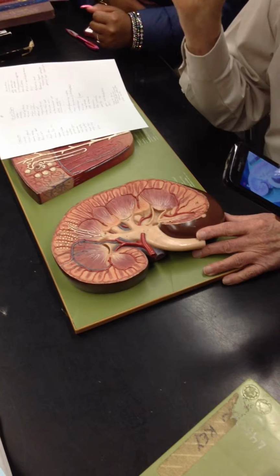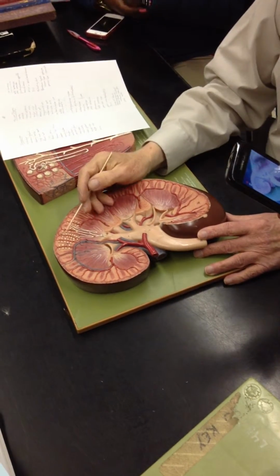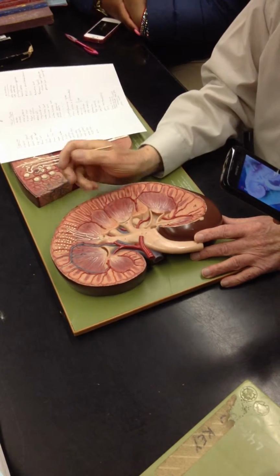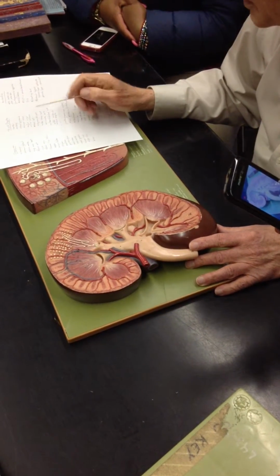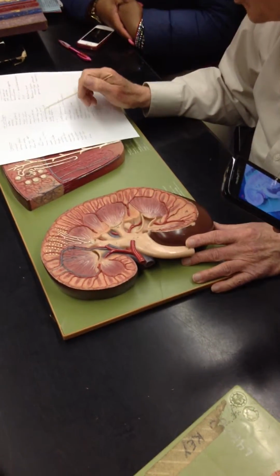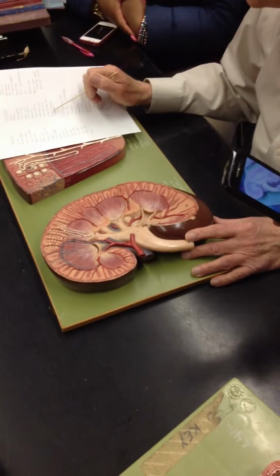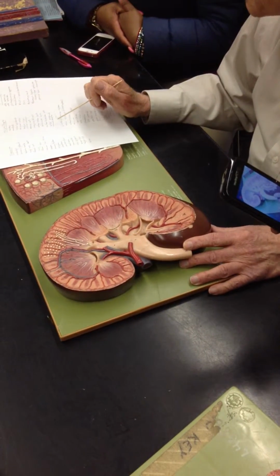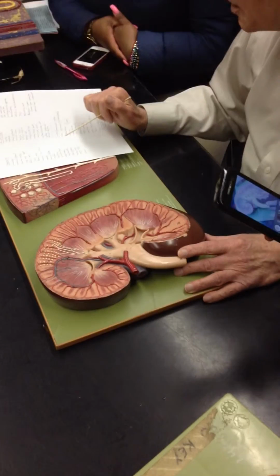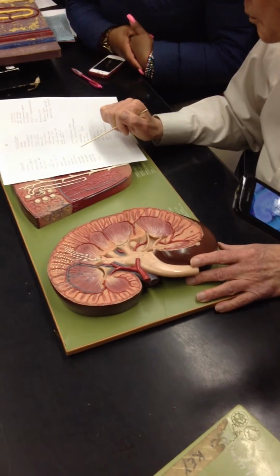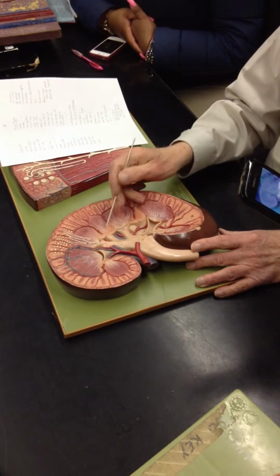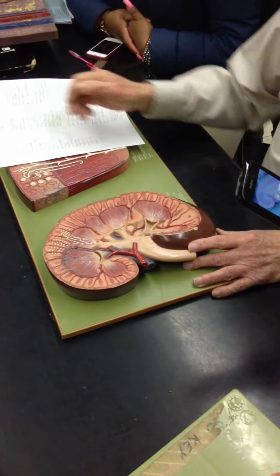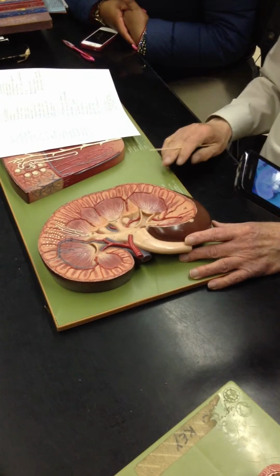The interlobular artery gives rise to the afferent arteriole that enters the Bowman's capsule. So, I have it here: renal, segmental, interlobar, arcuate, interlobular, afferent arteriole into the renal papilla. What's the renal papilla? I don't know why I have that there. I guess, as you can see it here, the renal papilla. I guess I left it out of this one, so I put it in this one.